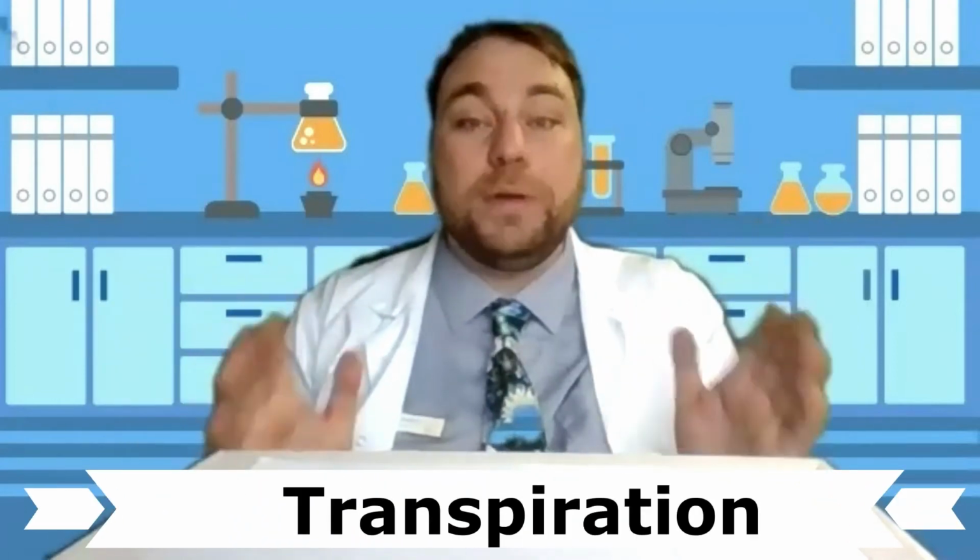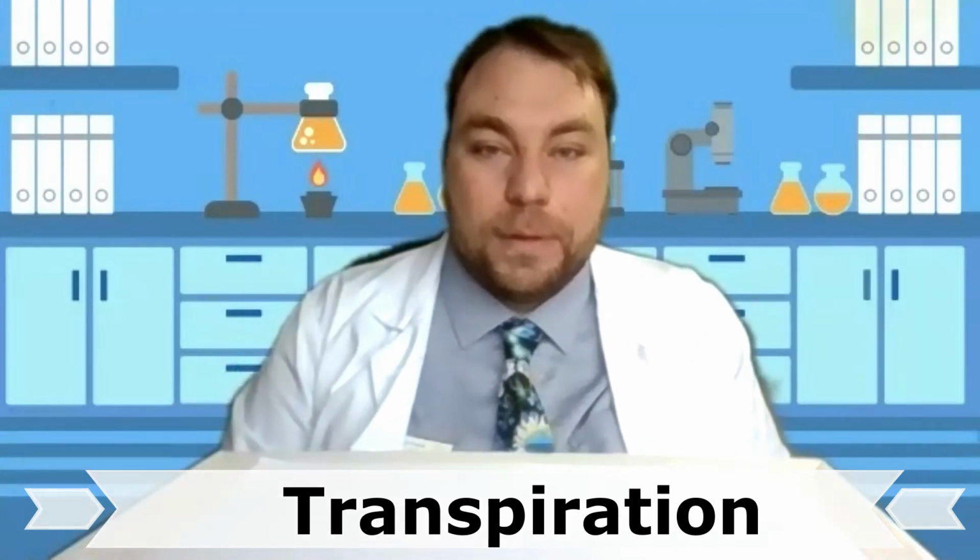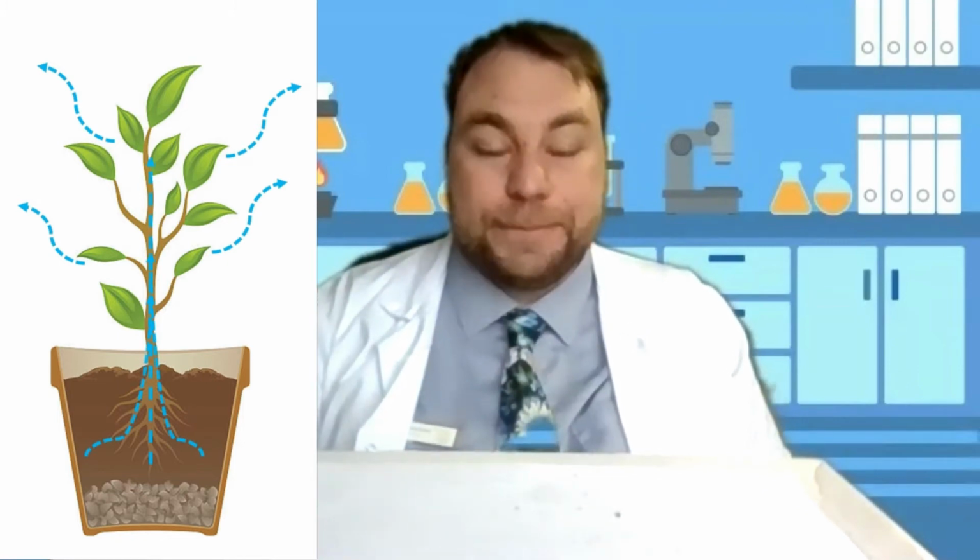This movement of water through the plant is called transpiration, although you don't need to know that at the moment. The water evaporates out of the leaves, and the movement of that water draws more water up through the plant.